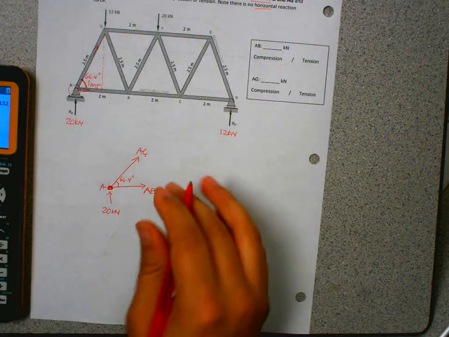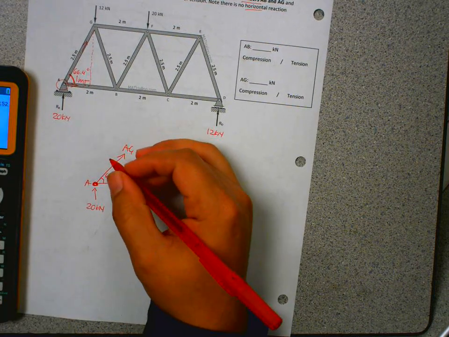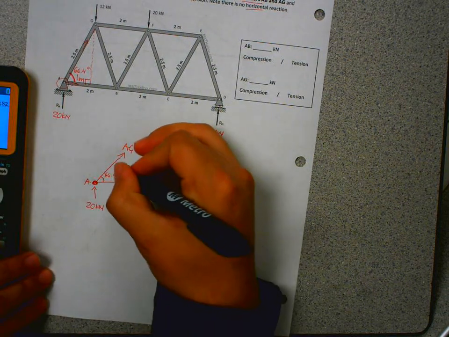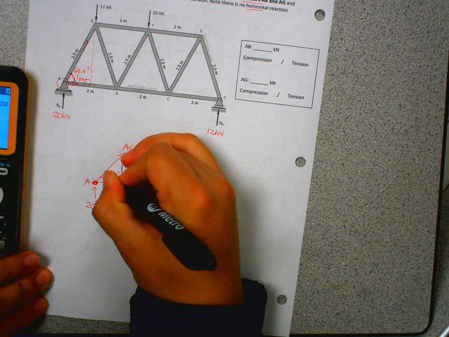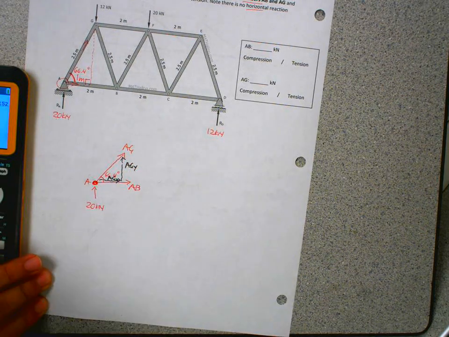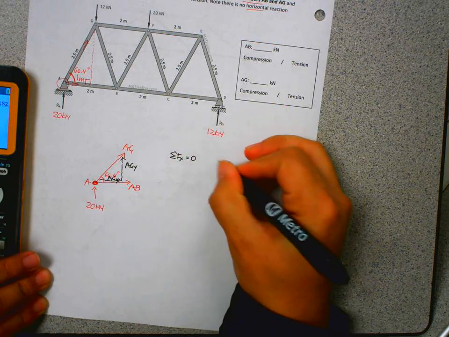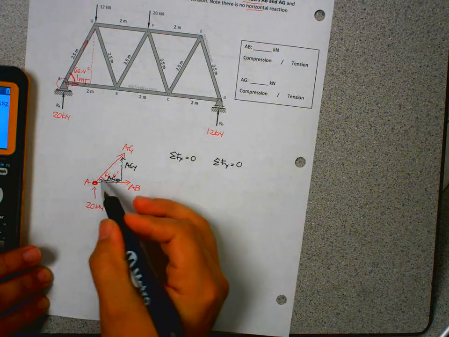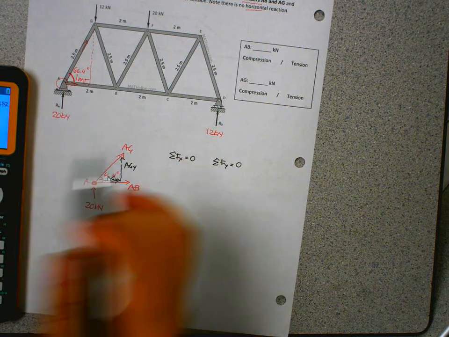Then what am I going to do from here? Well, I'm going to break AG into its X and Y components. So let me grab a different colored pen. I'll do black. And I'll break AG into AGY and AGX. All right. Then I'm going to say the sum of the forces in X equals 0. The sum of the forces in Y equals 0. I don't have to do moments because you don't do moments in the method of joints, because all the forces are acting on the body, so the distance is 0.